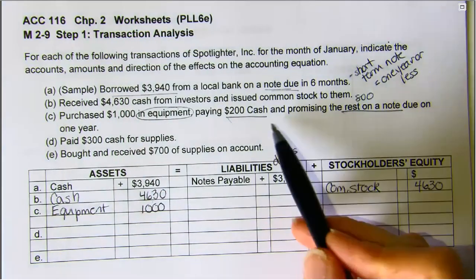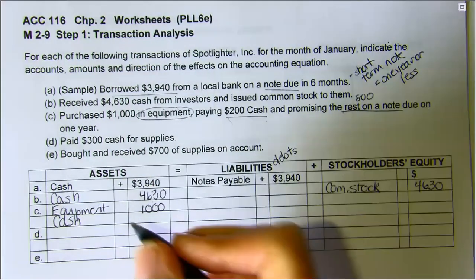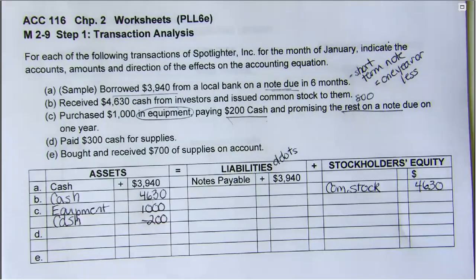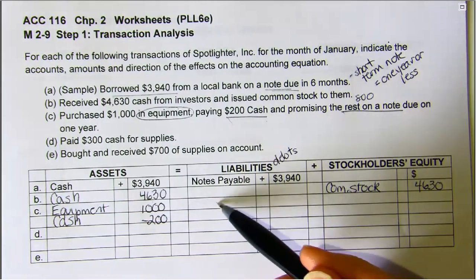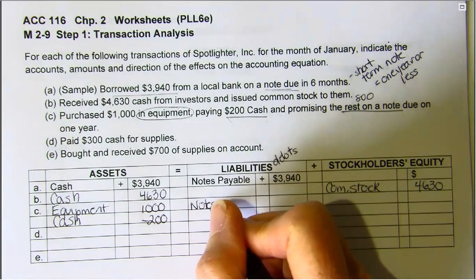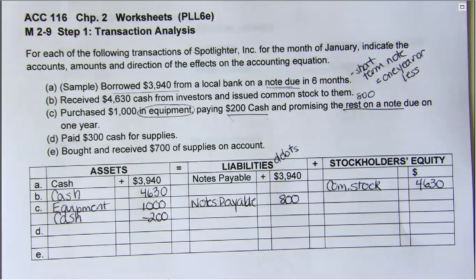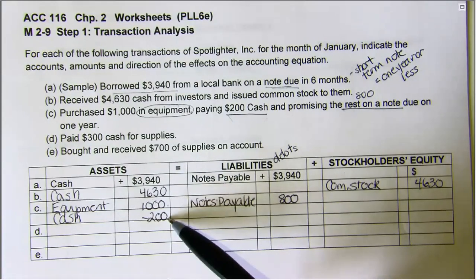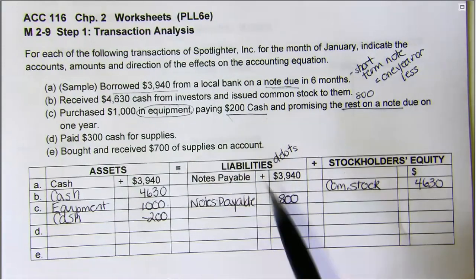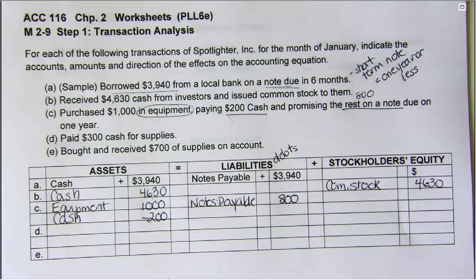What was being given? Cash. Cash is also an asset. But if you give cash, it's being reduced, so we'll show a minus 200. And the other thing we gave was a promissory note. So that's a liability. You can either put it on the line where equipment is or cash, either one. And that's for the other $800. And now we have to make sure our left side of the accounting equation equals the right side. The assets went up by 1,000 and down 200. So it's a net increase of 800, and that equals the net increase in liabilities of 800. Stockholders' equity was not affected. Any questions at all?